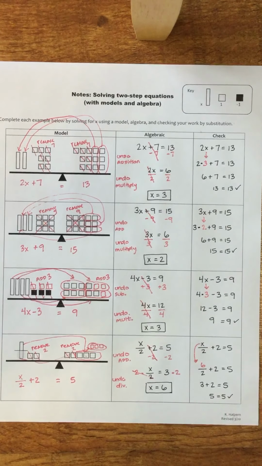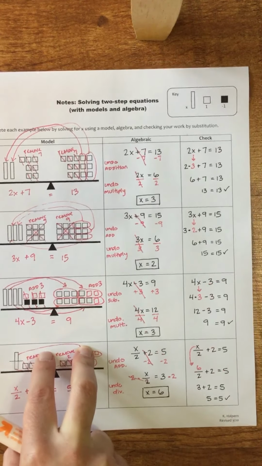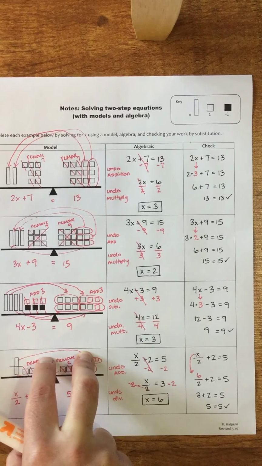We always undid addition first, or subtraction, and we always undid multiplication or division second, which is the order of operations in reverse. I'm going to make a note on the back of the paper about this, and I'm going to use the first example of 2x plus 7 equals 13.